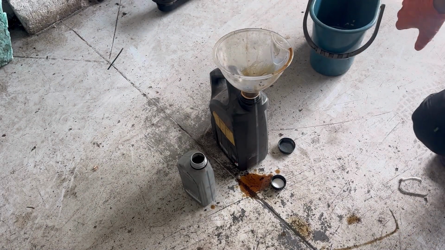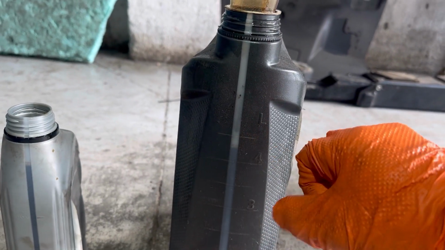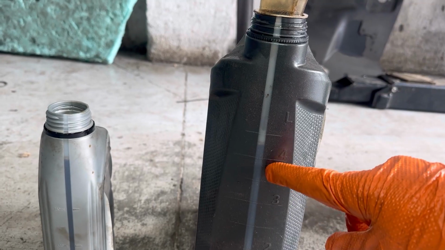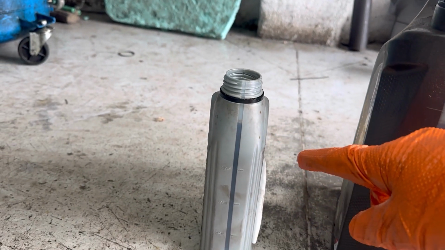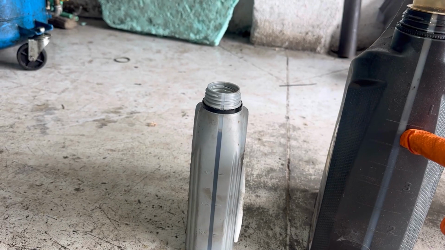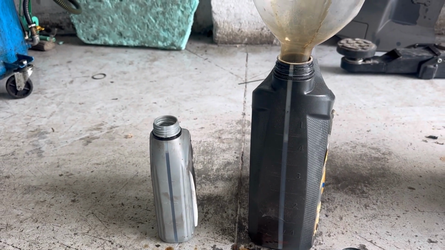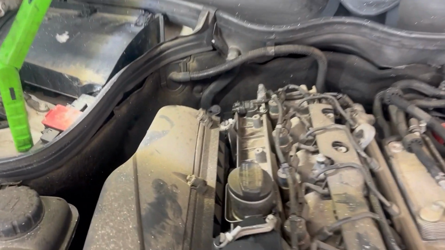So now we're going to check exactly how much oil is in there. You can see the big bottle is about 4.3 liters and the small bottle is 1 liter. So I've drained a total of about 5.4 liters. So now I'm going to start filling the transmission with oil.